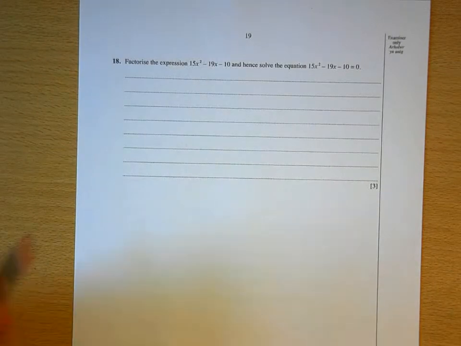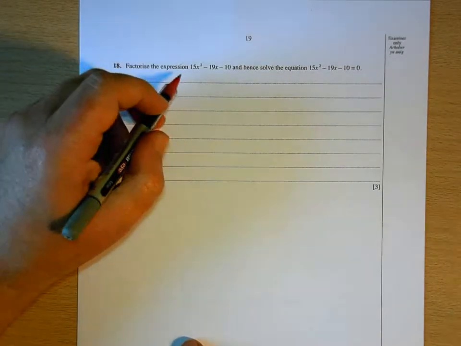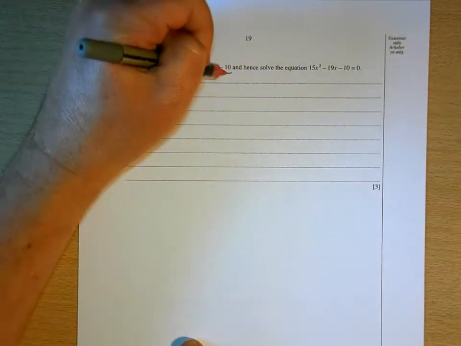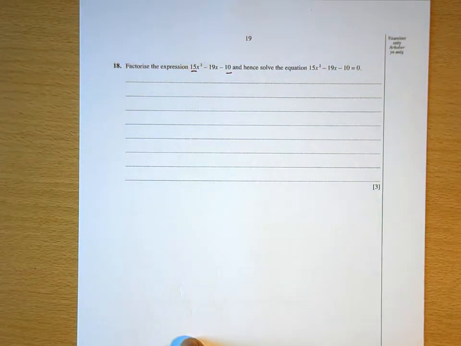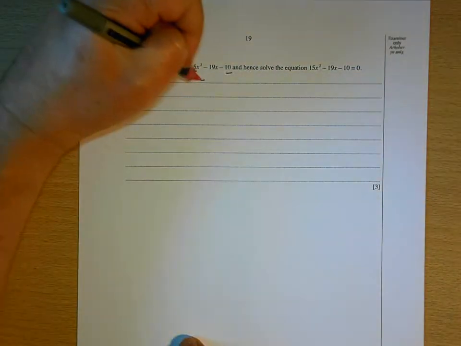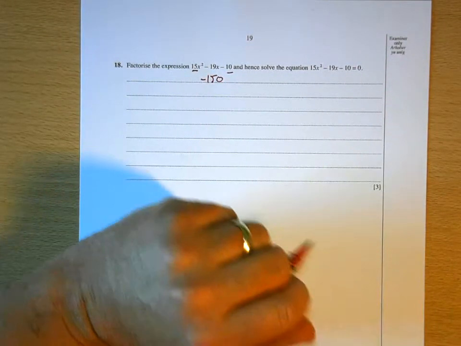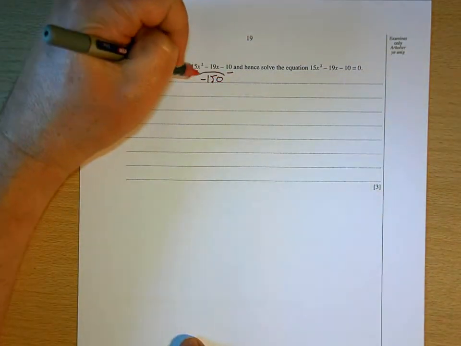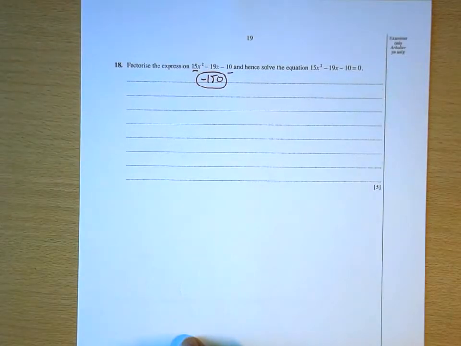Okay, same deal here. First of all, multiply the first and last numbers together. Multiply that, you get minus 150. So I'm looking for two numbers that multiply to give 150 and add to give 19. Well, 10 and 15 would be an easy start, but with 10 and 15 you're not going to get 19.